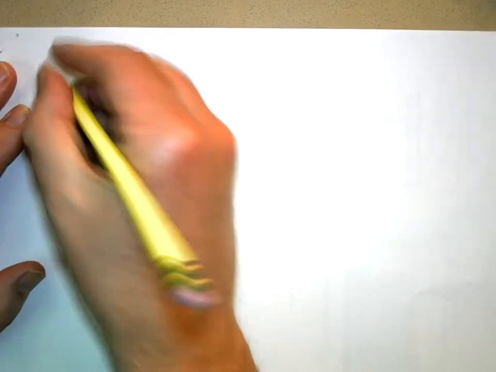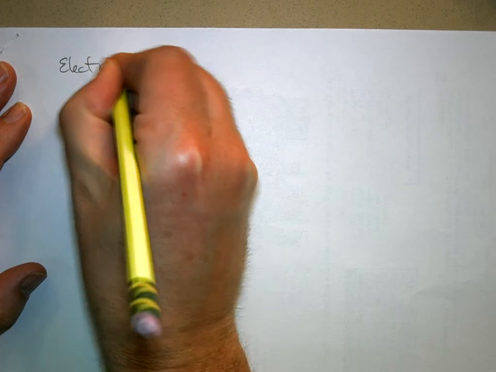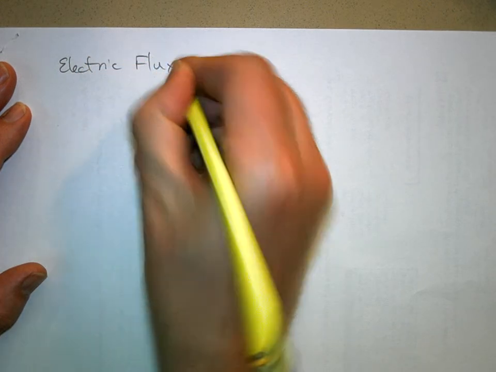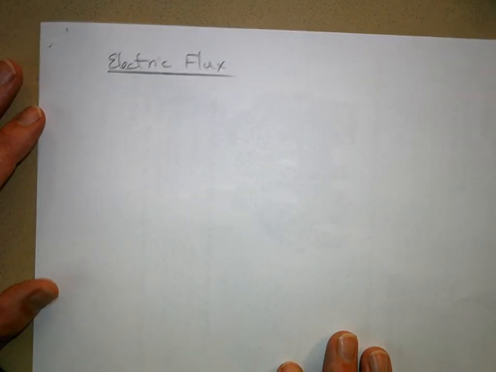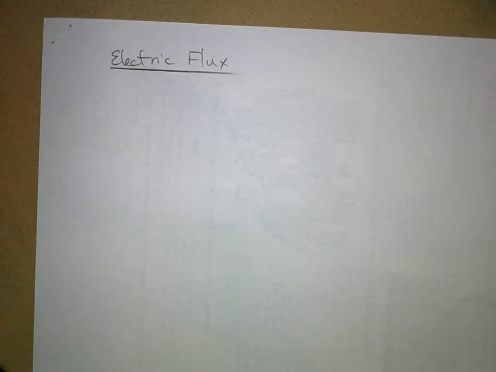Okay, now we get to chapter 24. Let's talk about electric flux. Couple ways of looking at electric flux. Really, it's the number of field lines I draw, sort of. It really depends on how much charge has been separated.